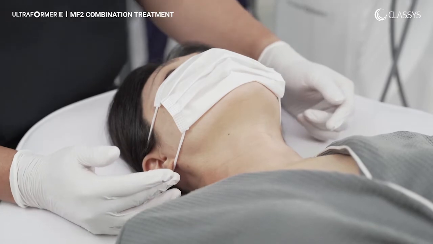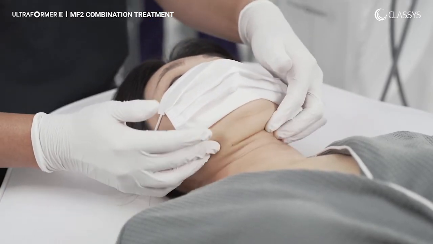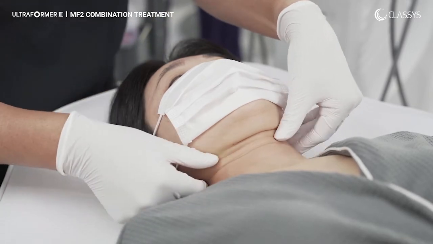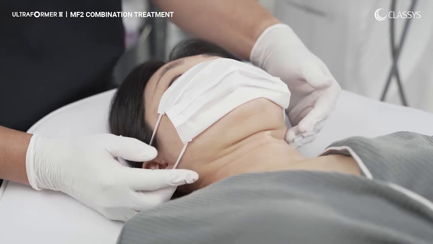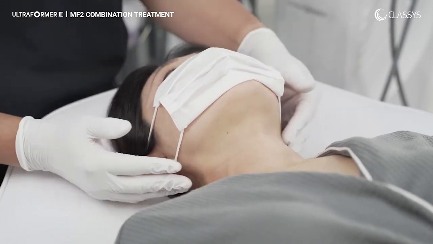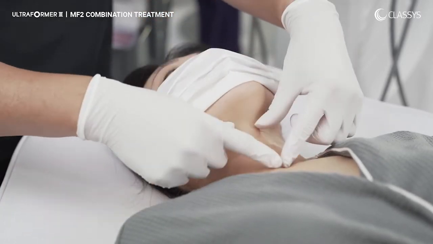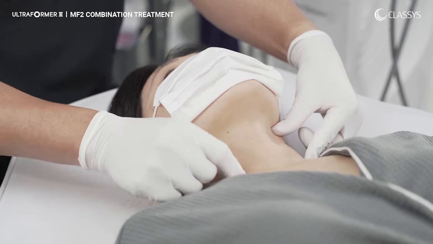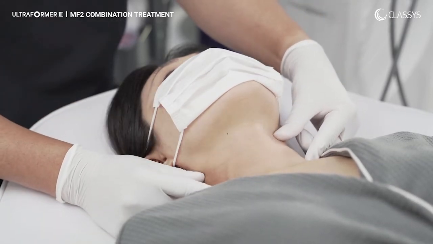So, if she is making a contraction of the Platysma muscle, you can see the prominent lateral side wrinkles. So, we will move on to make a tightening of the supraplatysmal spaces with the MF2 tips here.